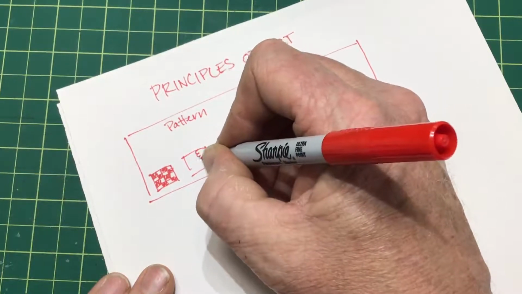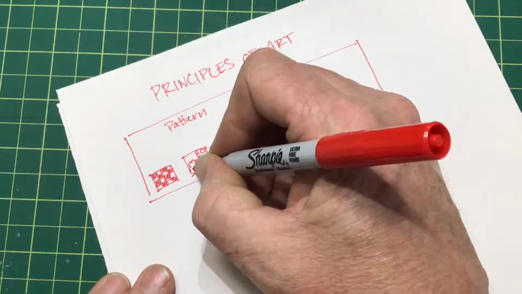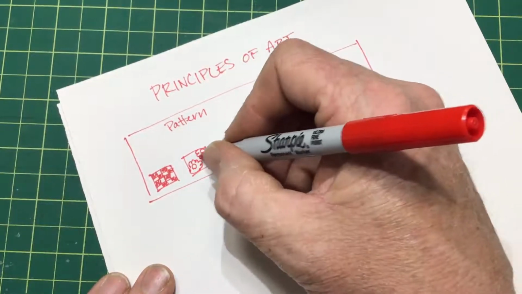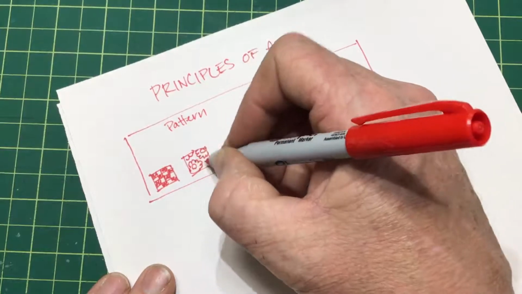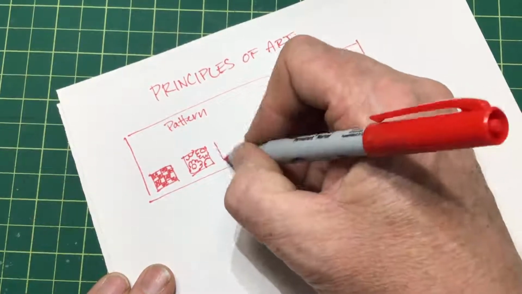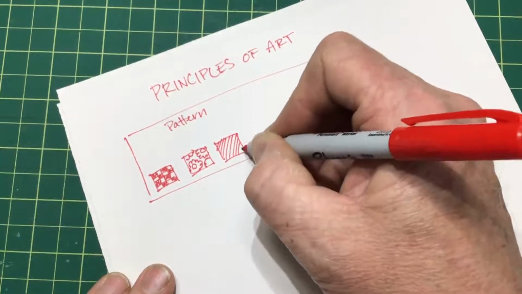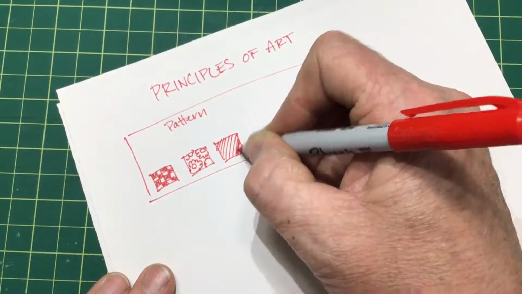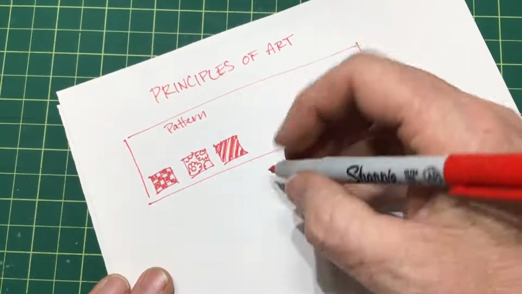So you've got different patterns. They're very symbol related. If you remember our elements, one of these is organic and one of these is geometric. Maybe you have seen just simple patterns like stripes, right? And so you get the idea. Patterns can show up in so many different ways.